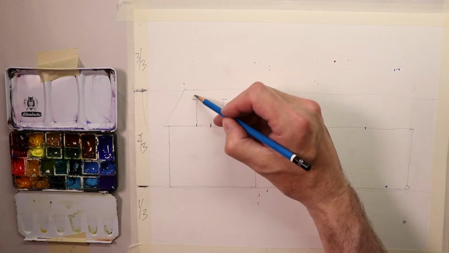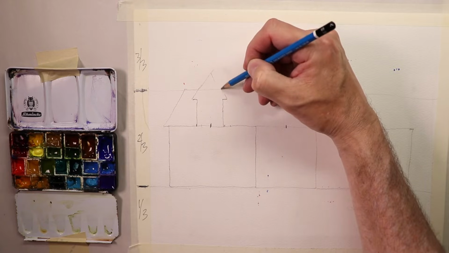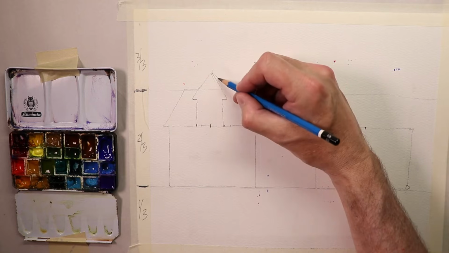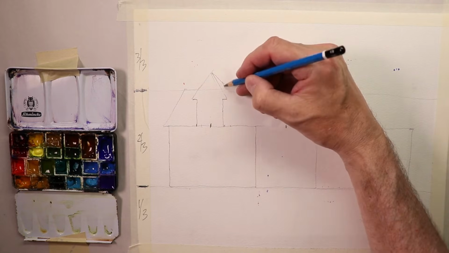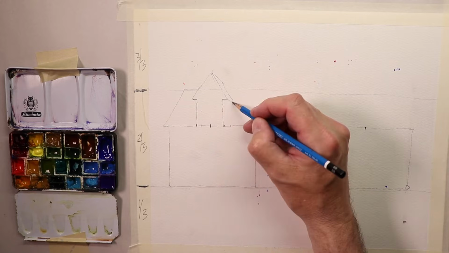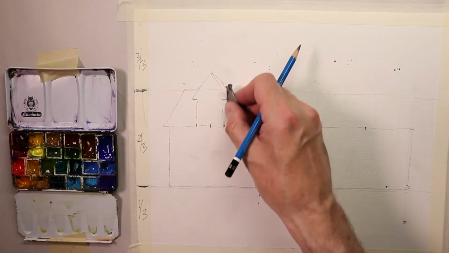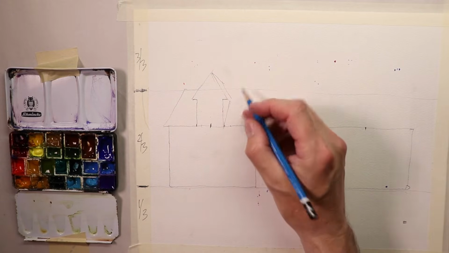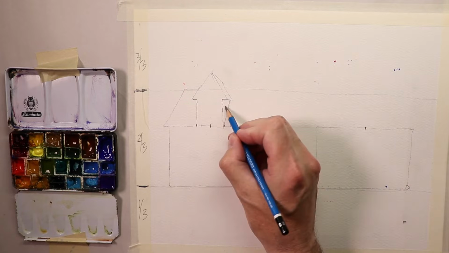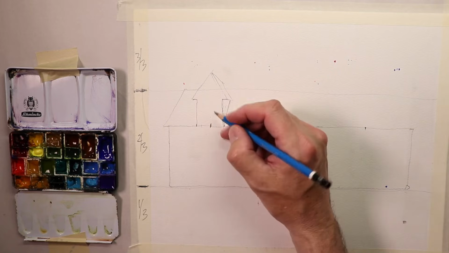And then we're going to have the like that. And a little tiny bit of roof showing there. A little bit of this dormer on the side here, so you can see a little bit of the side of the dormer, a little bit of an angle here, but not much.